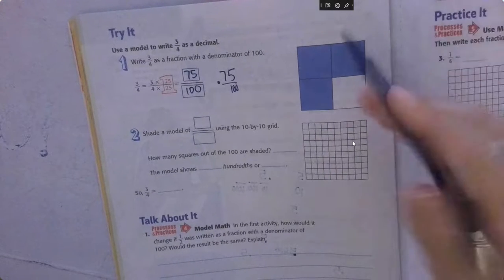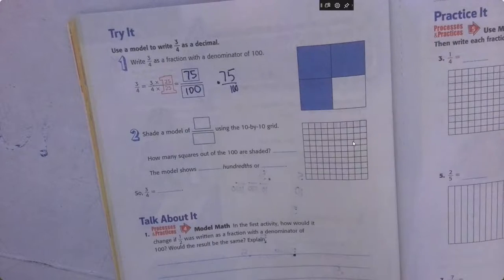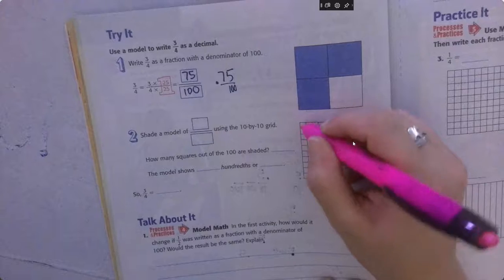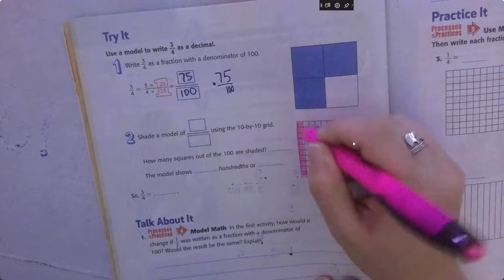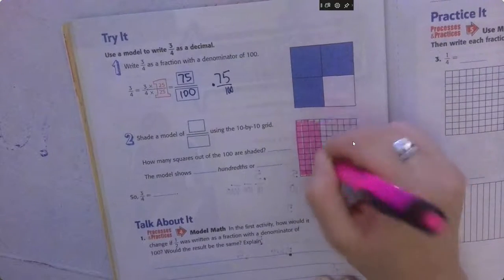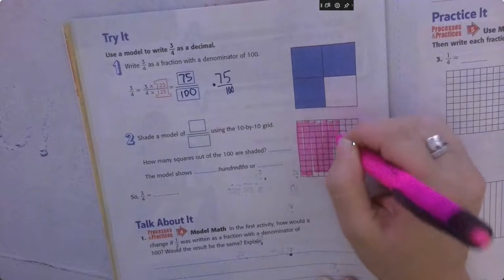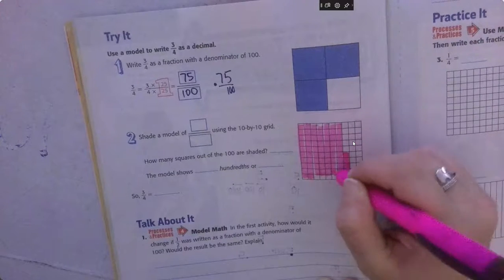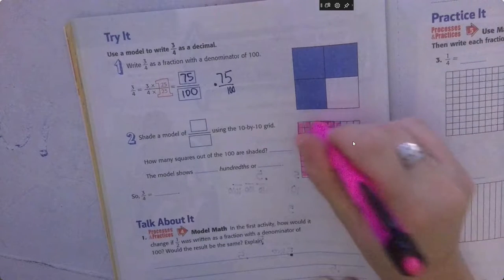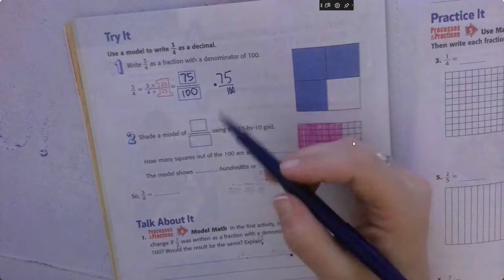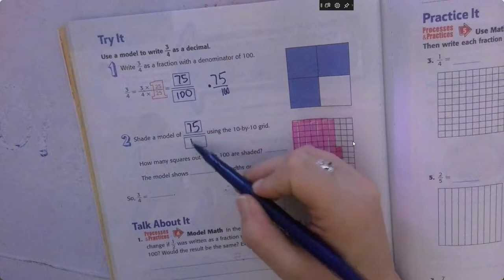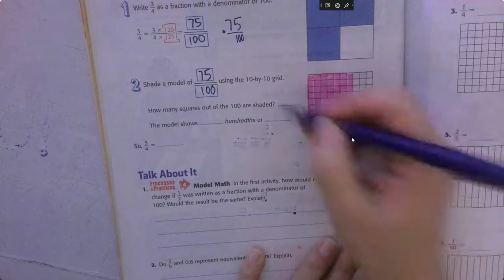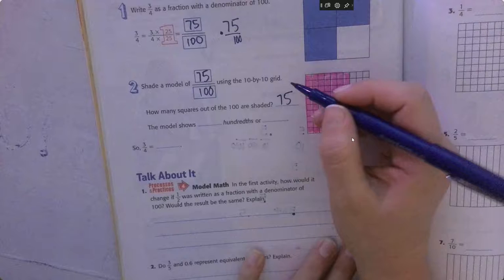Or 3/4, or if we took this 3/4 and we split it into a hundredths grid, we have 3, 4, 5, 6, 70, 1, 2, 3, 4, 5. 75 hundredths. So how many squares are shaded out of the hundredths? 75.